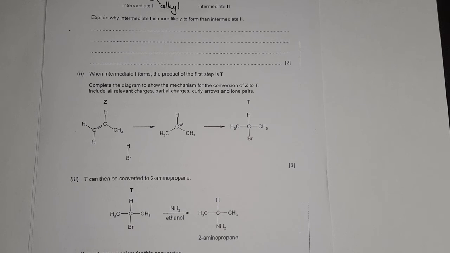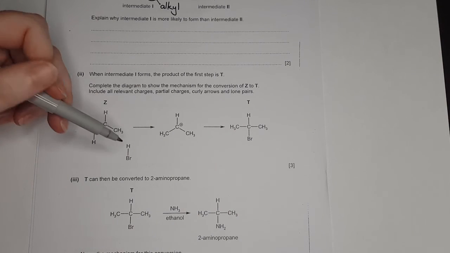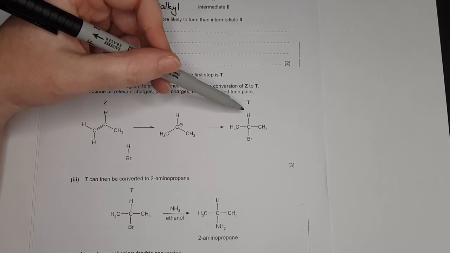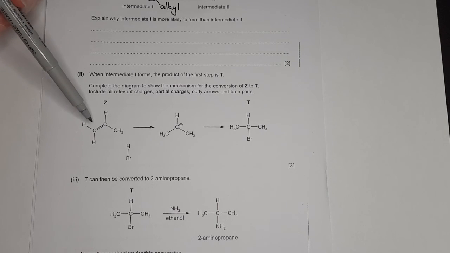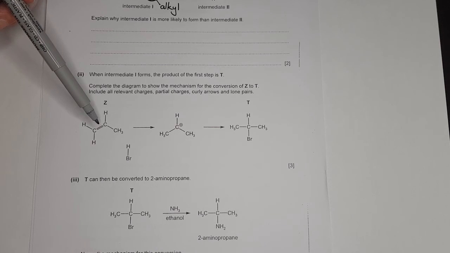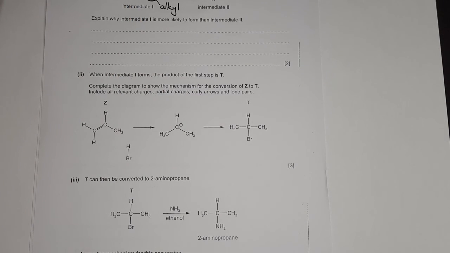So they have given us a double bonded compound reacted with HBr and it is then going to form a halogen alkane at the middle. So we're breaking this bond, adding our halogen compound with our intermediate in the middle to get our final in the end.